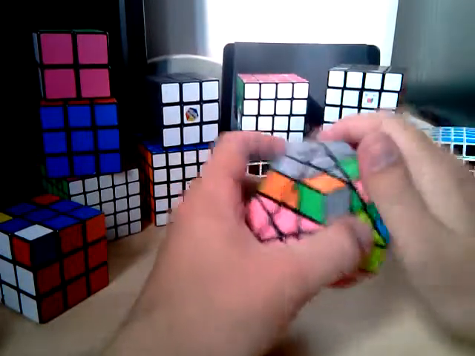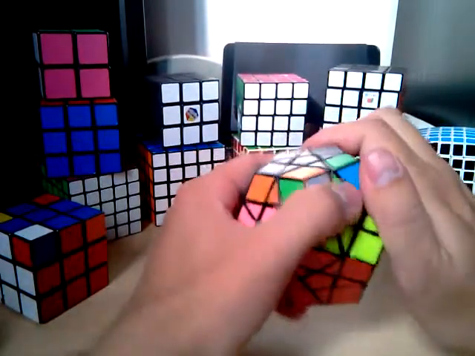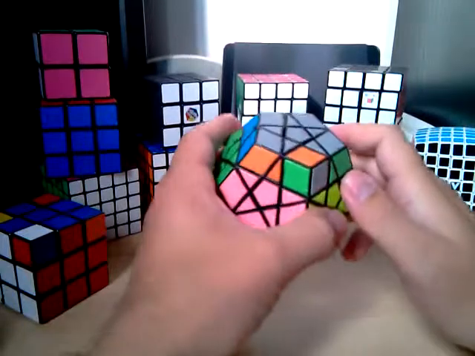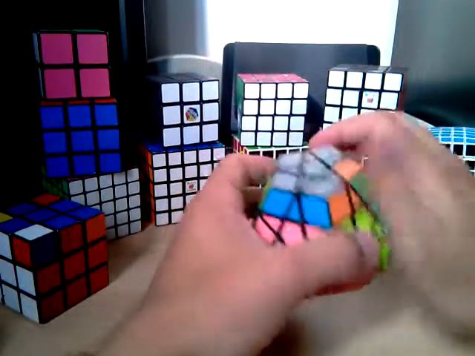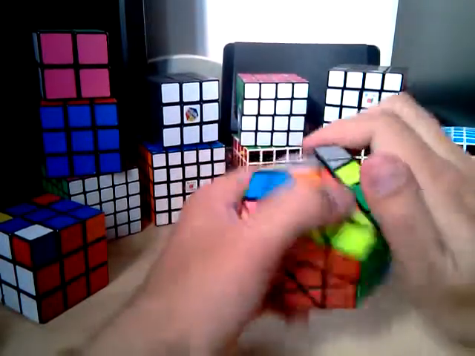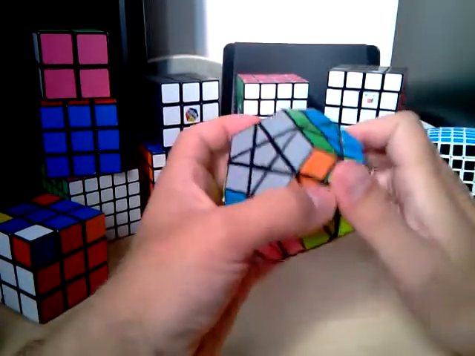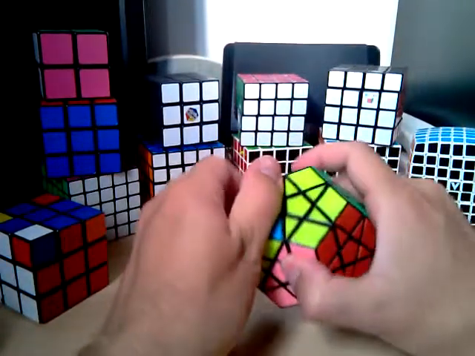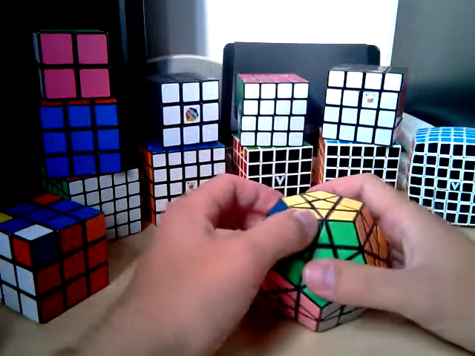That one's right now. On to the next one. That's right now. On to our last piece. And then we've solved our Megaminx.